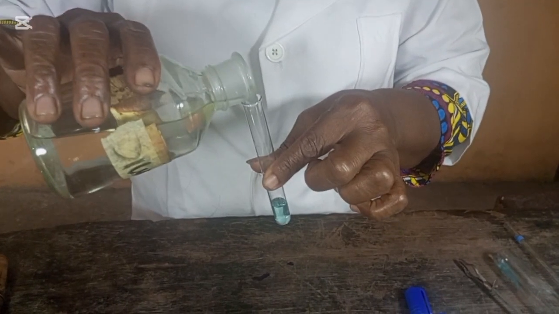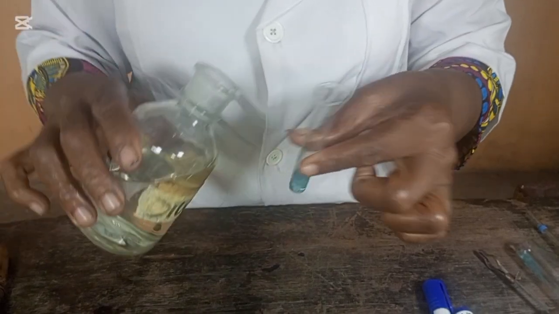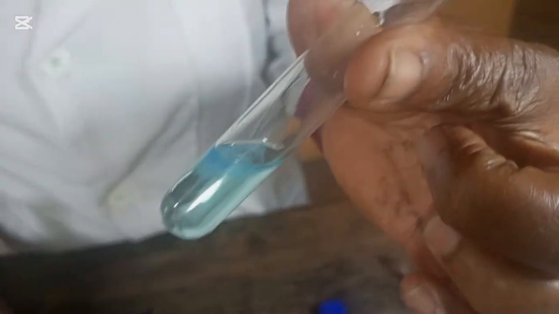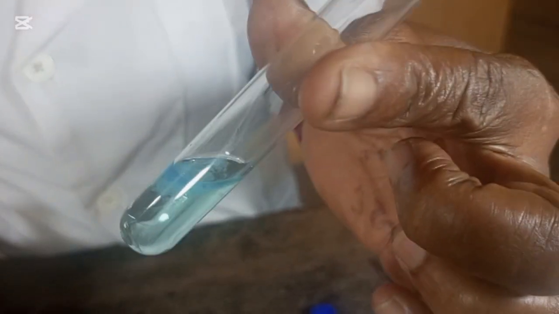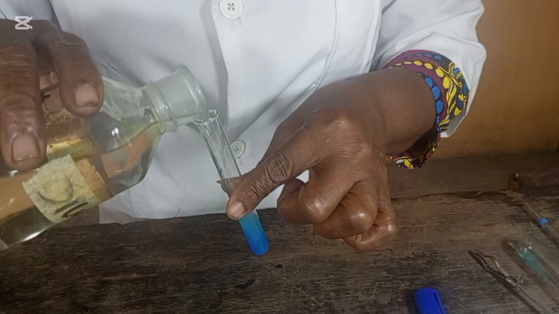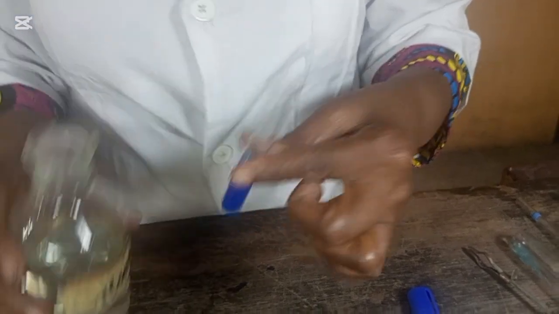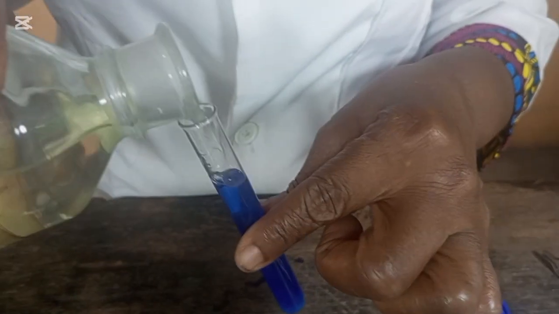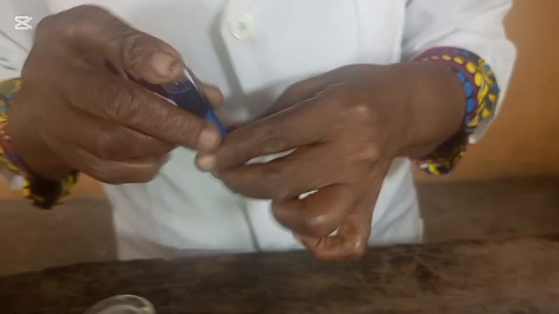You add in drops. Make sure it's in drops. You can see light blue gelatinous PPT. Light blue. Then you add in excess. In excess, it will dissolve to give a deep blue solution. Add until it dissolves. You close it.